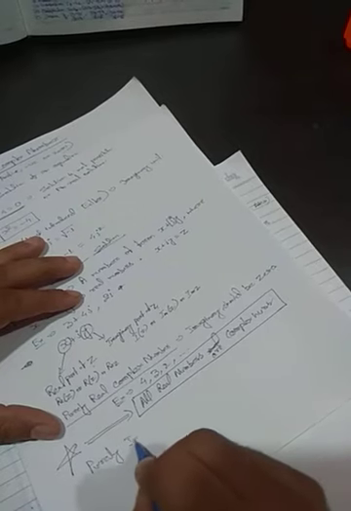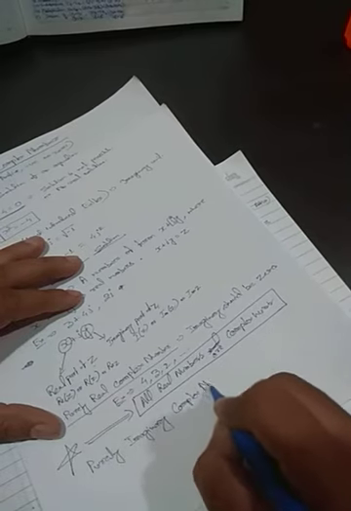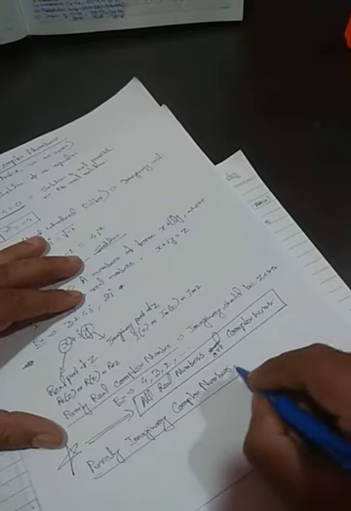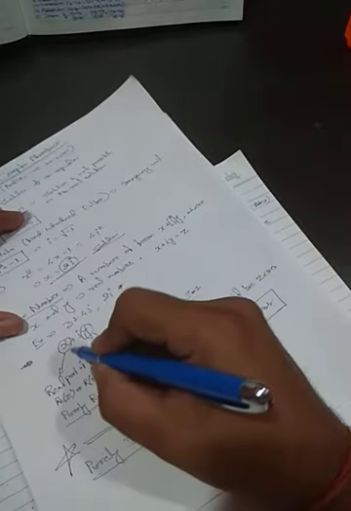This is the key point over here. Now we will come to the purely imaginary complex number. Purely imaginary means there should be only an imaginary part, not a real part.